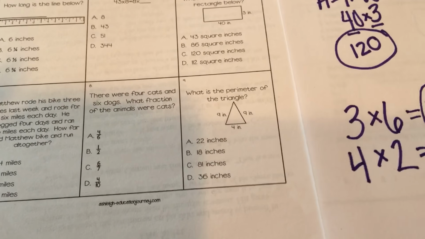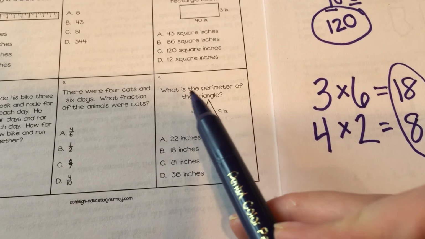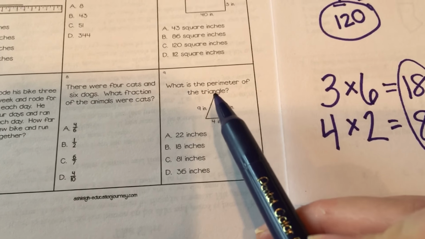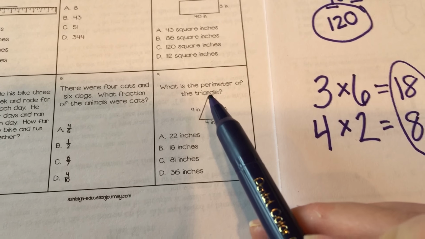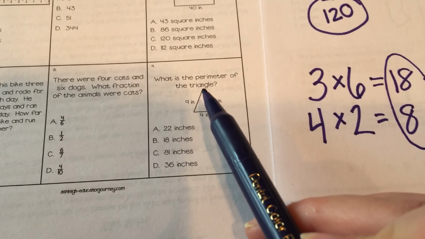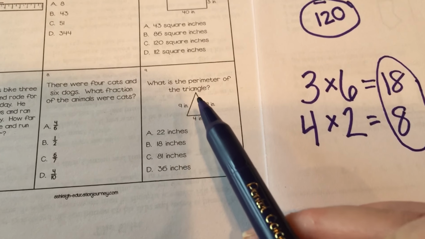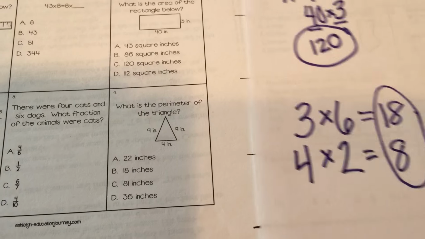I don't think you'll have any trouble with 8. 9, it says, what is the perimeter of the triangle? Perimeter are the outside edges, the sum of the outside edges, okay? So there's really nothing tricky about this. You just have to add up the outside edges, and they have them all labeled for you. Okay, let's look at our next page.